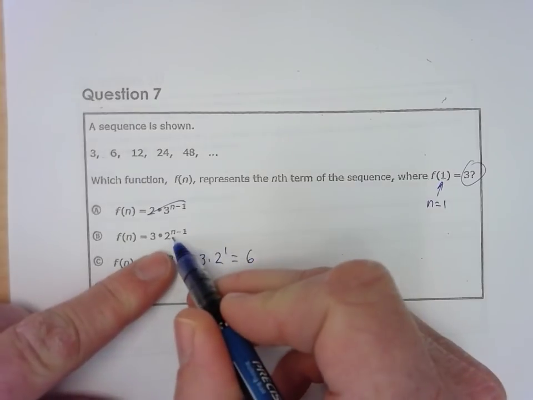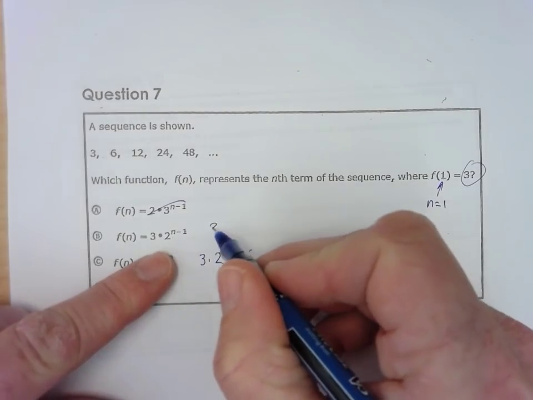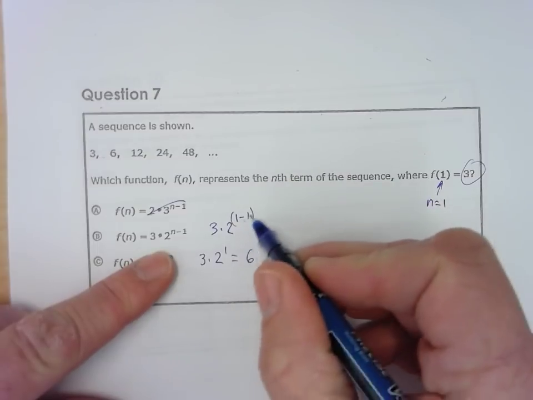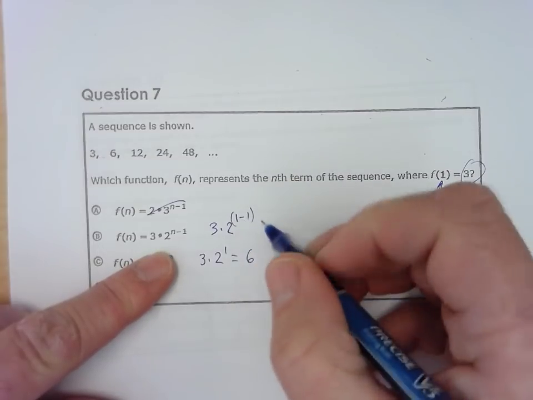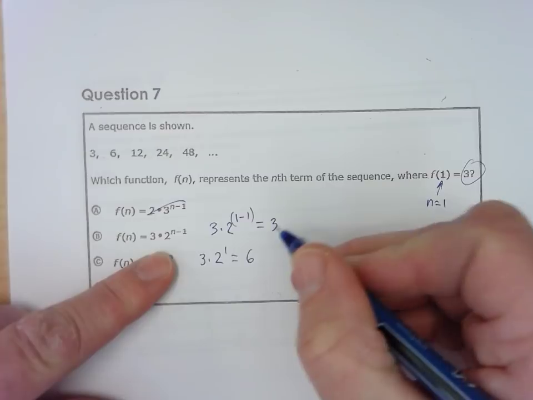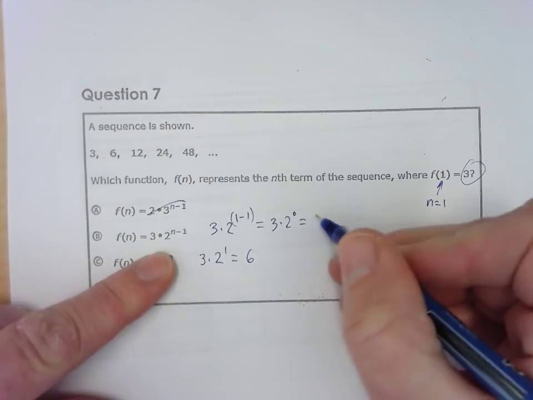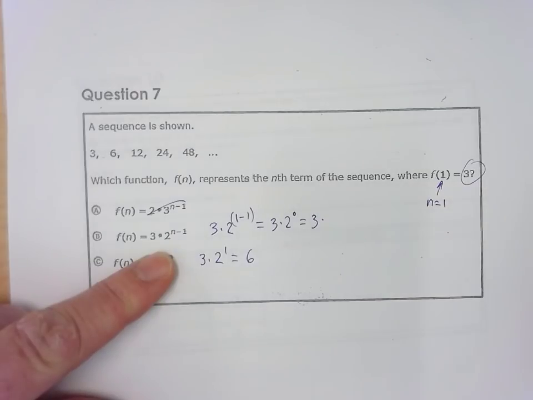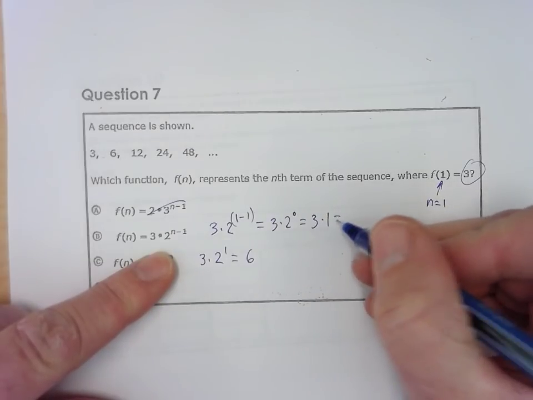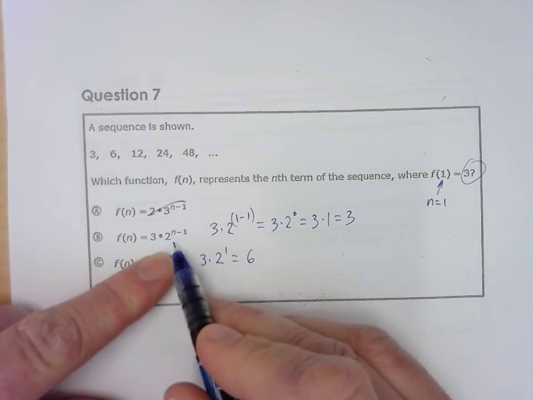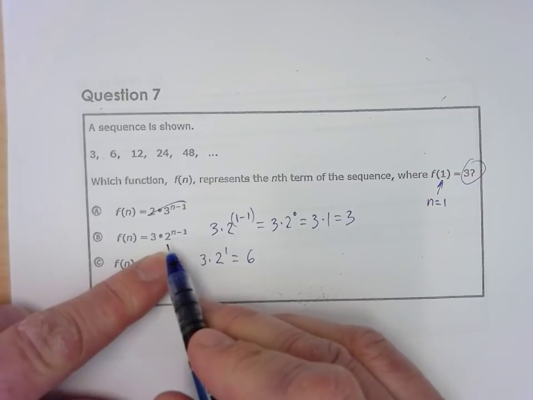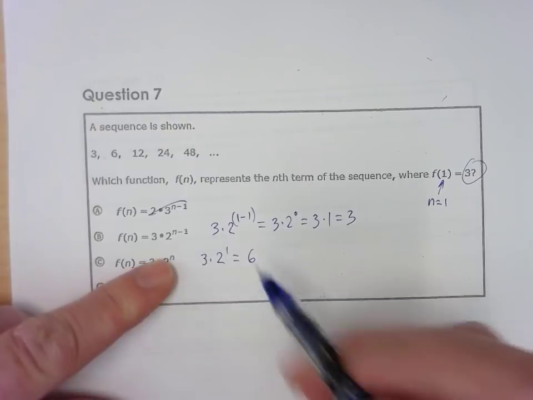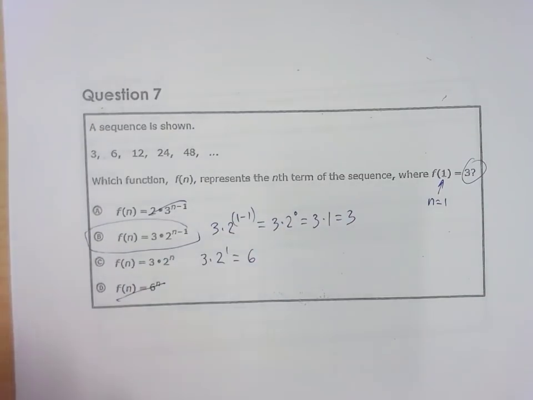But if I put 1 right here, then it's going to be 3 times 2 to the 1 minus 1. Well, 1 minus 1 is 0, so then it would be 3 times 2 to the 0 power, and that would be 3. Anything to the 0 power is 1, except for 0. 0 to the 0 power is undefined. And then we'd get 3. So this is actually giving me the first term. It'll give me all the other terms because I keep doubling, not tripling. I said tripling because of the 3 there in front, but the answer is B.